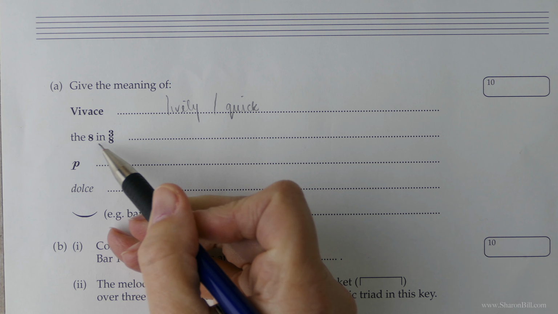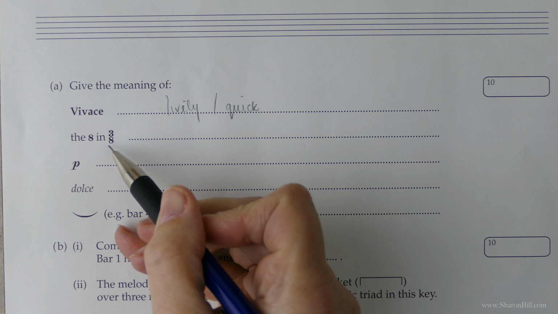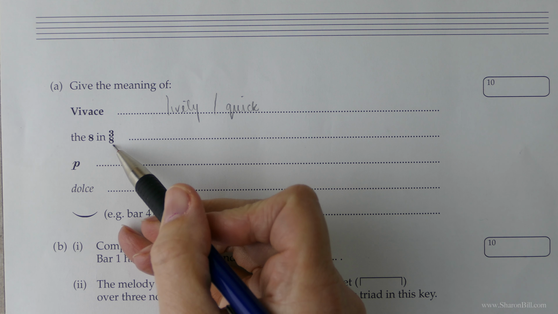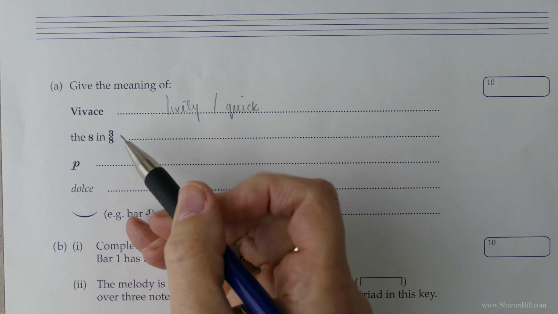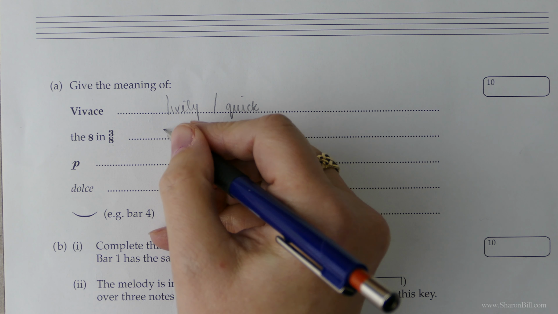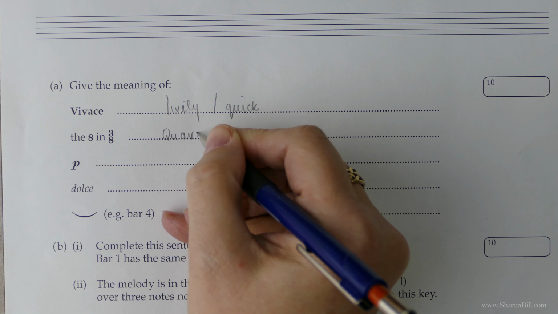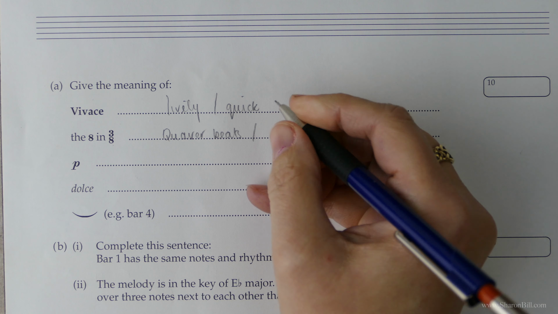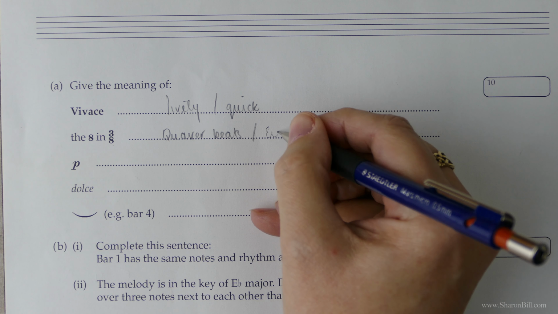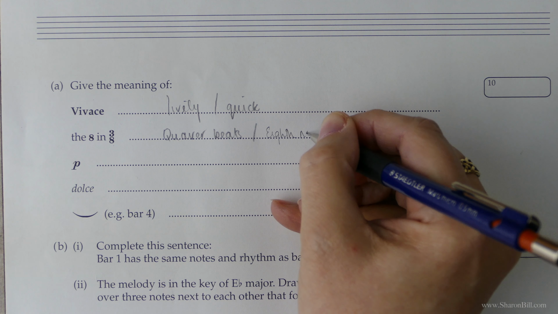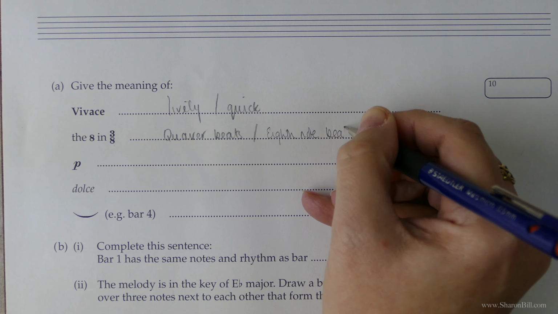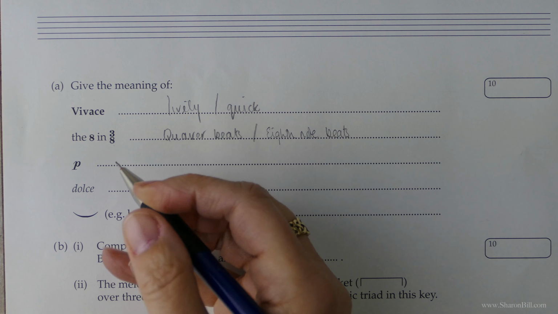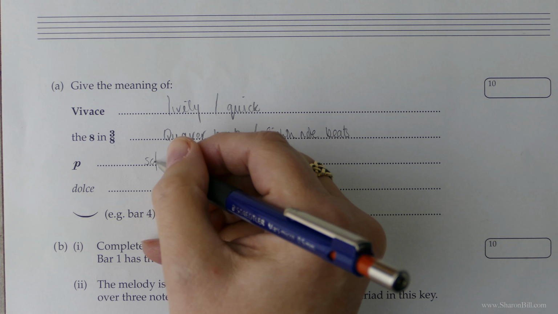Now here we're referring back to the time signature, and it's asking us what the 8 means. The bottom number tells us what type of beat, and this bottom number 8 means quaver beats. We're counting in quaver beats or eighth note beats. That's the unit of the beat that we are counting. P is short for piano, which means soft or quiet.